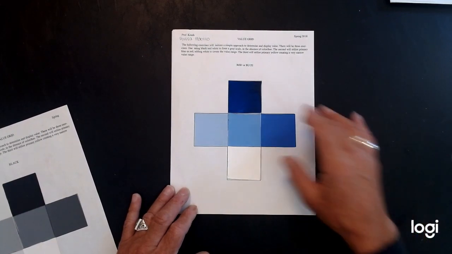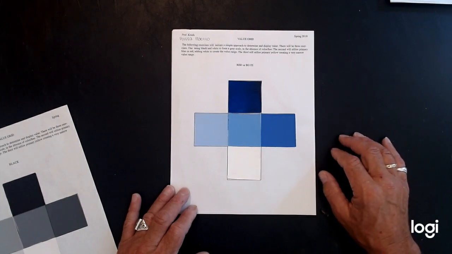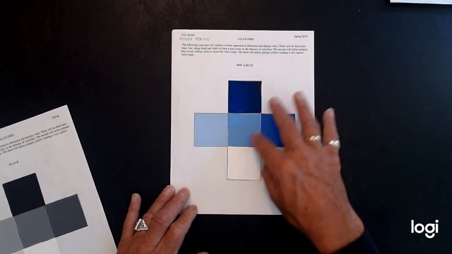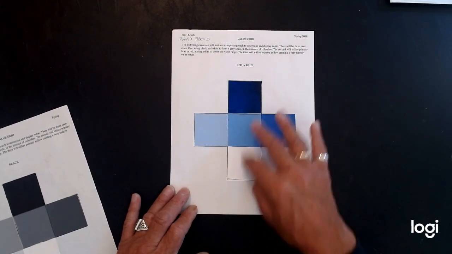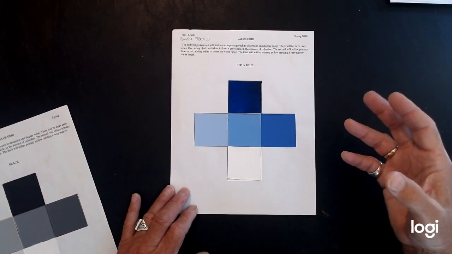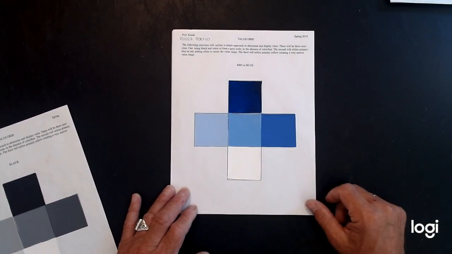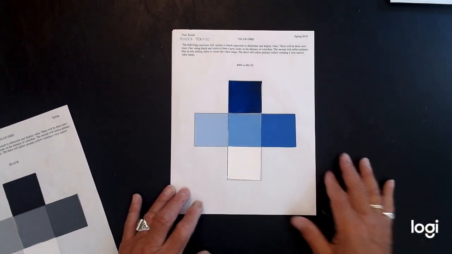I would always recommend to do the full intensity, the white, and then do a 50. And this way you divide and conquer, because if you feel like there's something that's halfway between white and the full intensity of the color, then you can go darker and lighter, and it's a little easier than trying to go light and then work across. So that's what blue looks like.